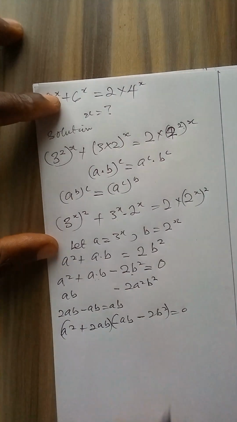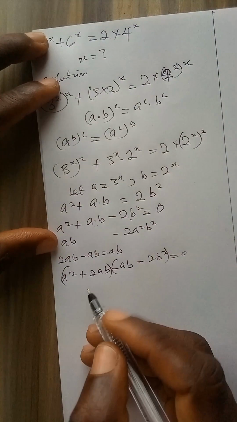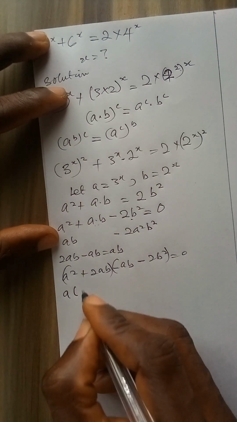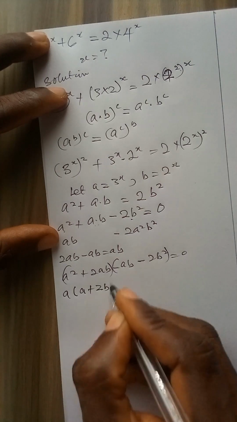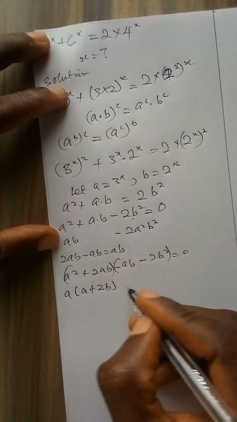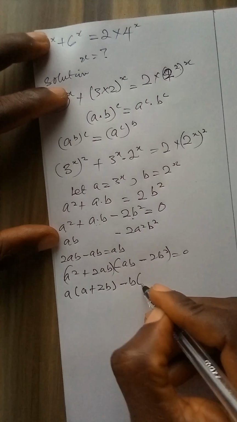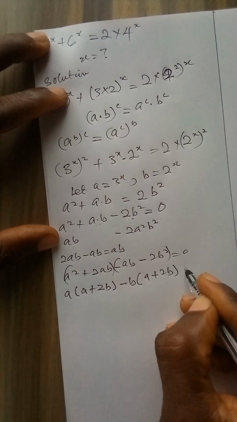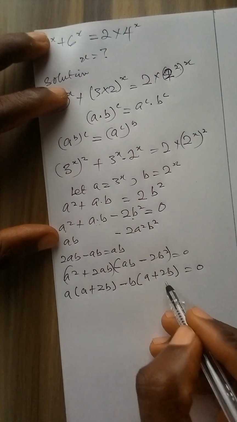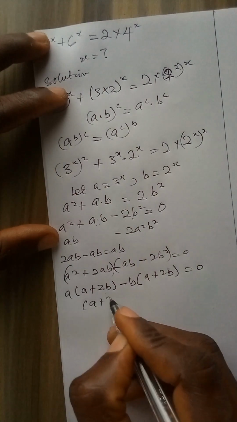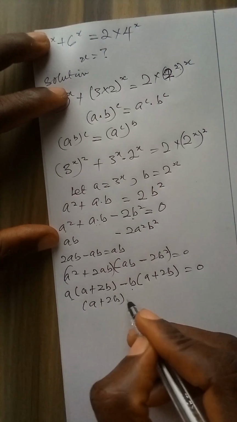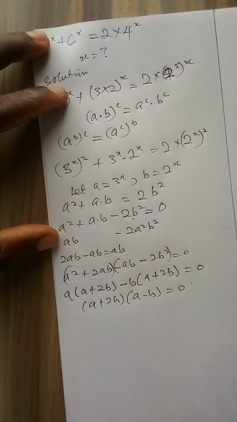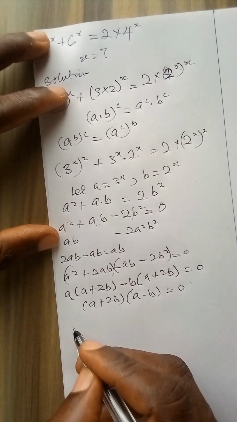If we now group them, we can factorize easily. In the first bracket, a is common. If we remove it, a plus 2b will remain. In the second bracket, minus b is common. If we factorize it out, we'll have a plus 2b remaining. These two brackets are the same. We'll take one of them and then put these ones inside a bracket, and we have just factorized, then equates to 0.